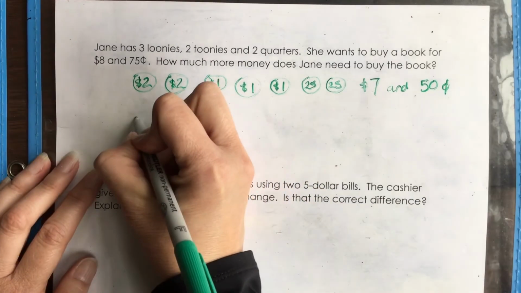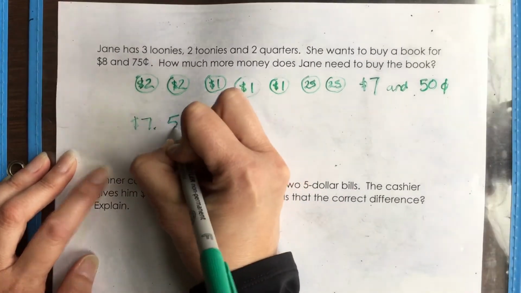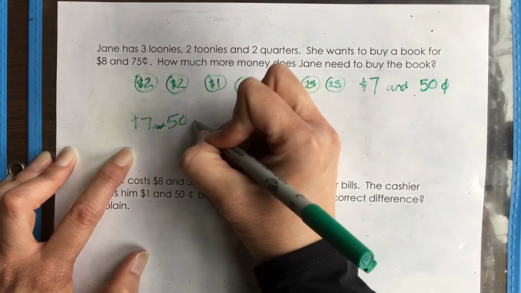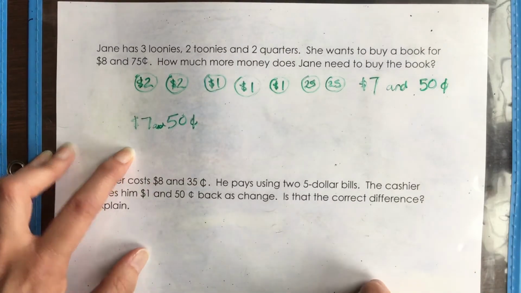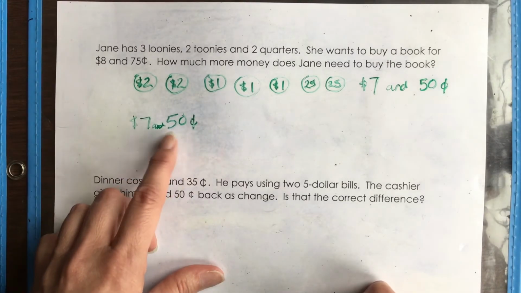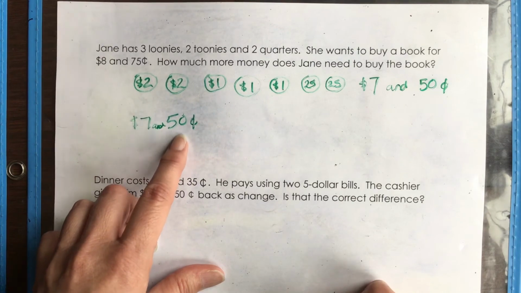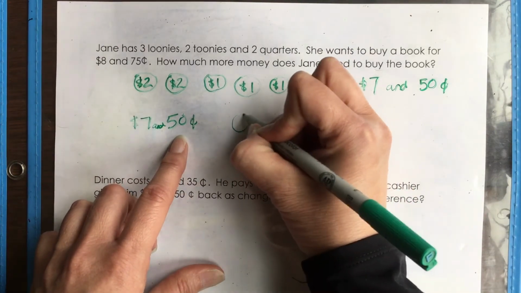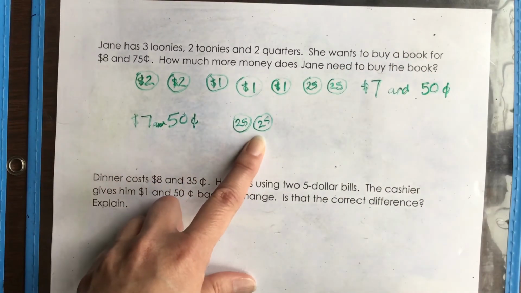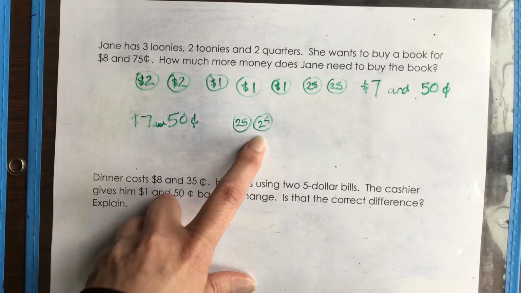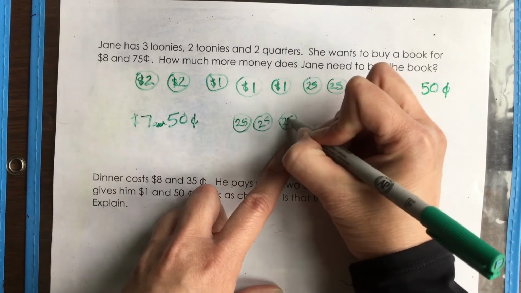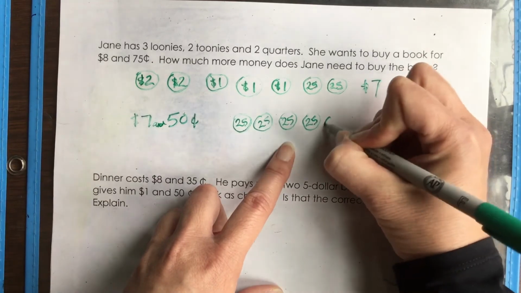So right now she has $7 and 50 cents. Oh, we're not doing cent notation yet, so I'll erase that. She wants to buy a book for $8.75. So what do I need to add? Okay, let's think that through. What if I added 2 more quarters here? That would get me to $8. So I'm going to draw it. So if I add 2 quarters, that will give me to $8. I need $8.75. So how many more quarters do I need to draw? Did you say 3? Because if you did, you were right.